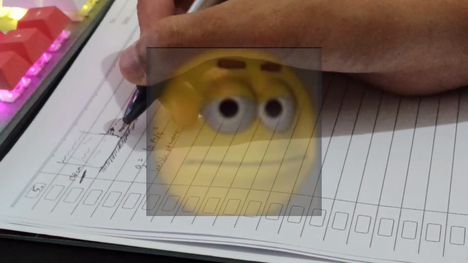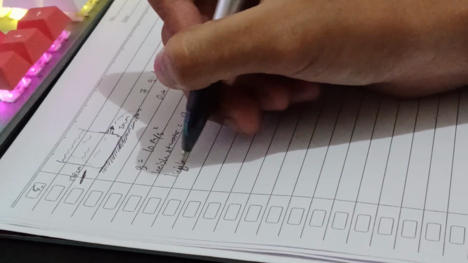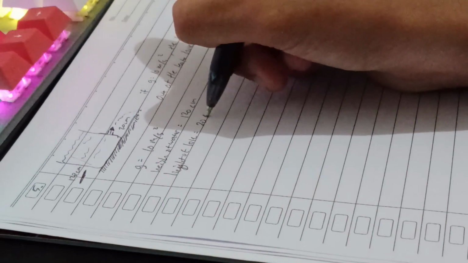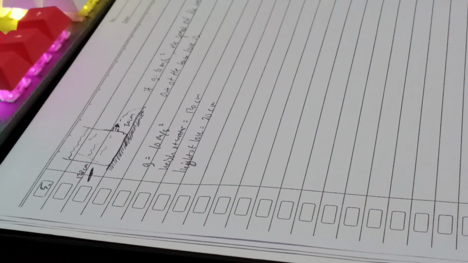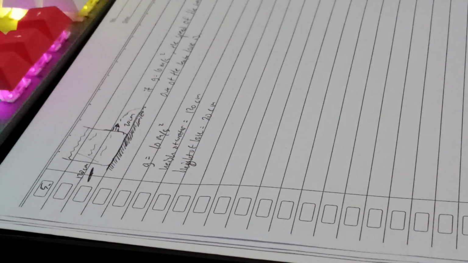And the height of the hole is 20 centimeters. So we have the data in.